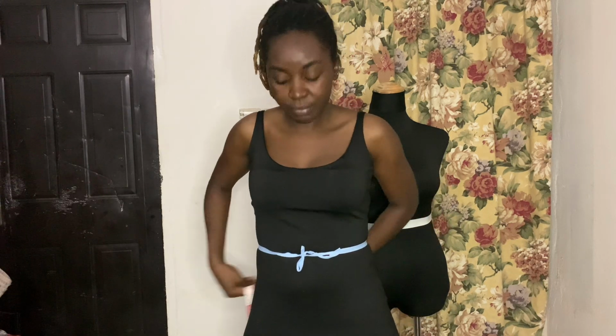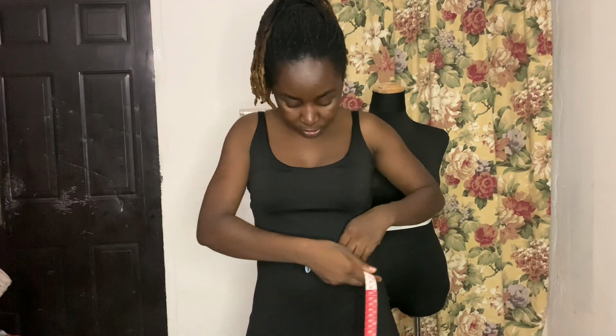And now remember I said I have my natural waist, my navel line, and my lower waist or pelvic line, right? So for my natural waist, I'll be taking this tape measurement. Now when you're taking this measurement, let it be a bit snug, because you would want your garment to sit on your body, not tight.